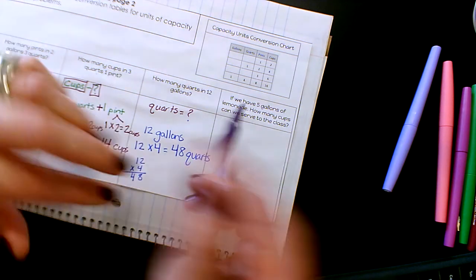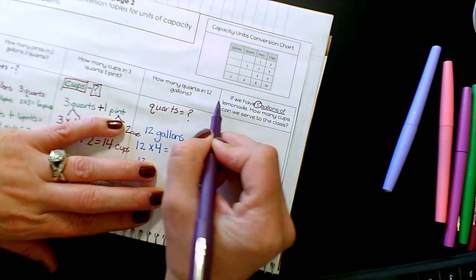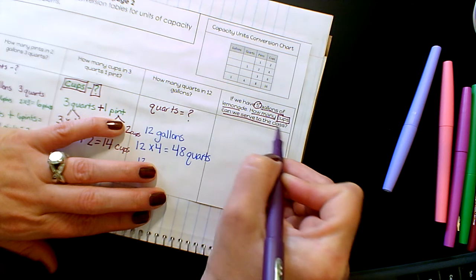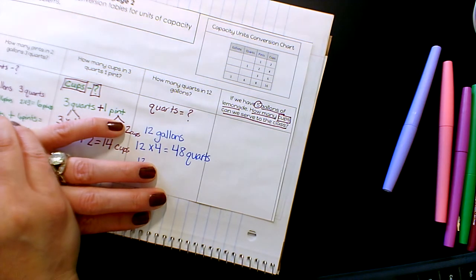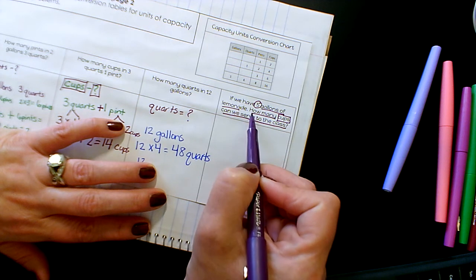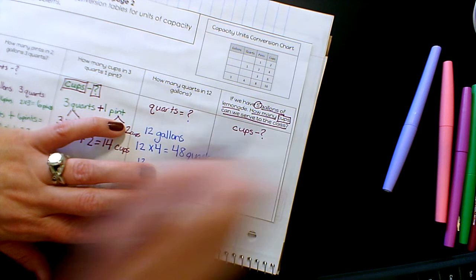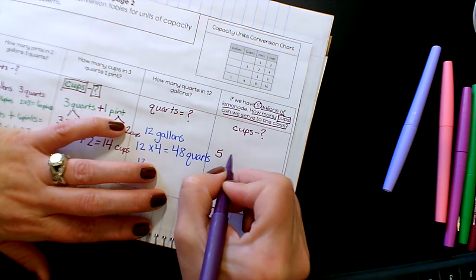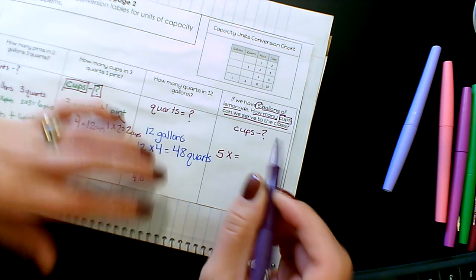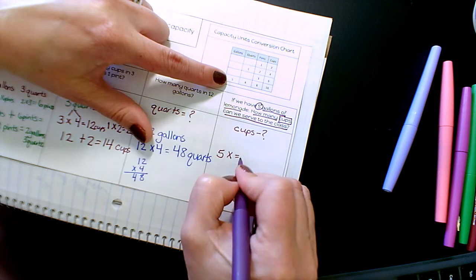All right, let's look at our next problem. It says, if we have 5 gallons of lemonade, how many cups can we serve to the class? Ooh, this is a story problem. So let's see if I can answer it. We have 5 gallons of lemonade. How many cups? So I'm really looking for cups again. I know I have 5 gallons of lemonade times what? Here's my gallon. How many cups make a gallon? A gallon is 16.